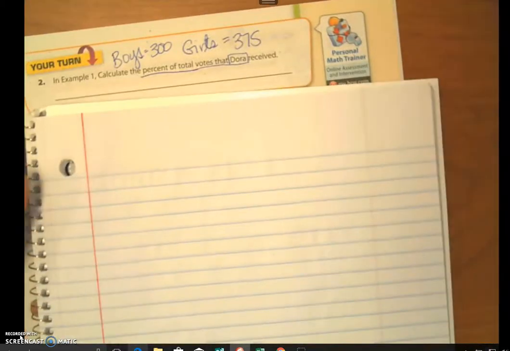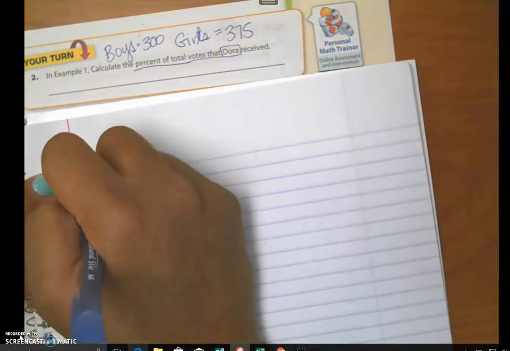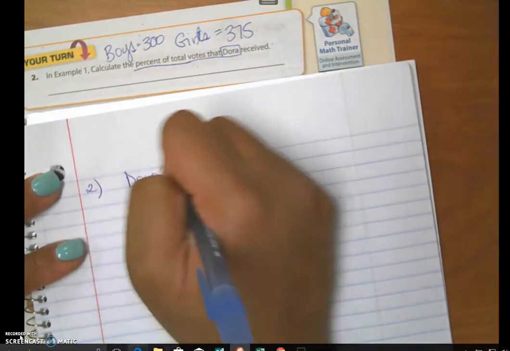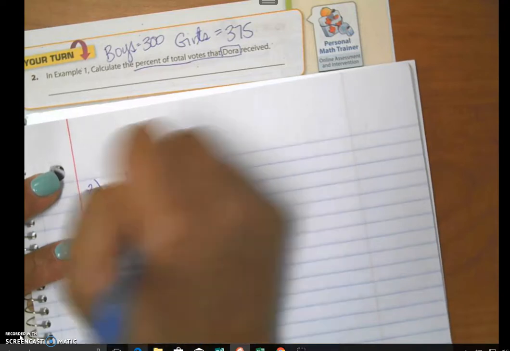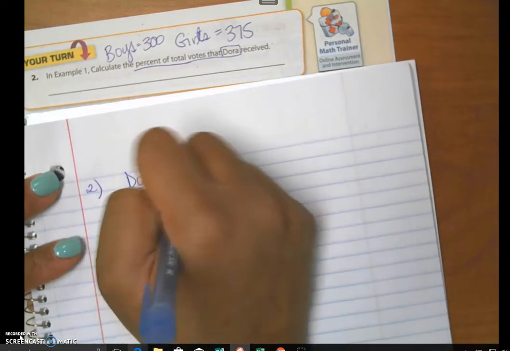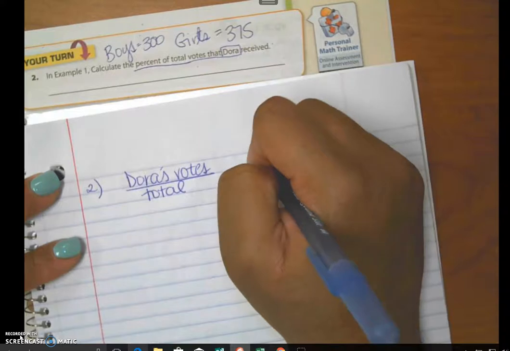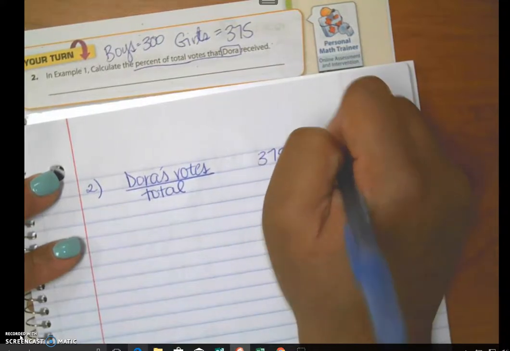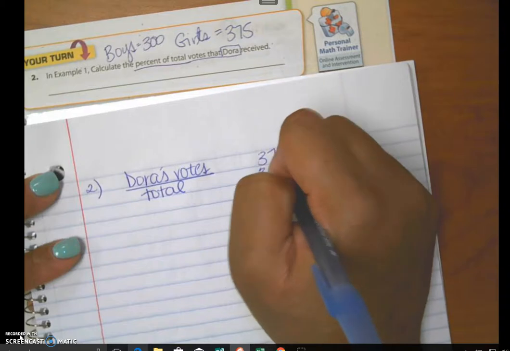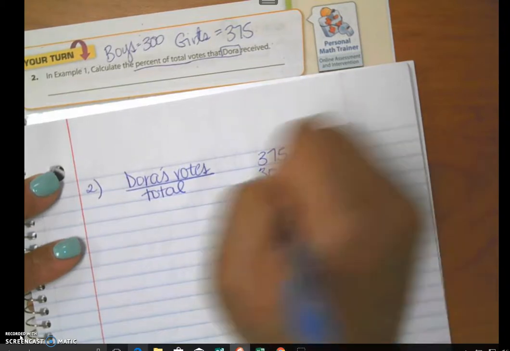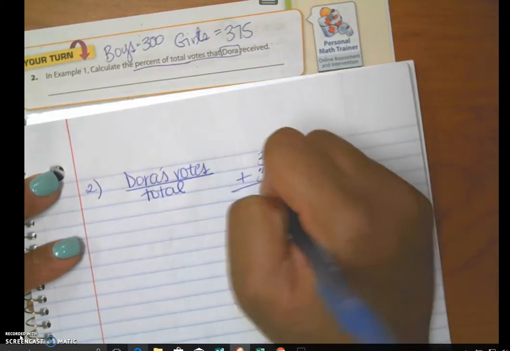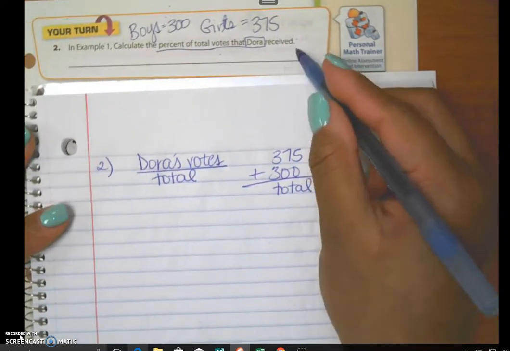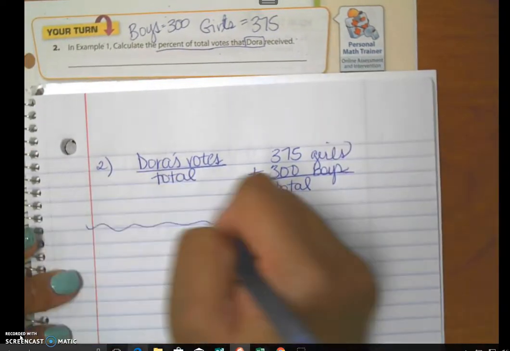So, for the total percent for Dora, you need Dora's votes out of the total votes. So if there were 375 votes for girls and 300 votes for boys, you get your total here. Okay, that's how you solve this problem. Going on to the next problem.